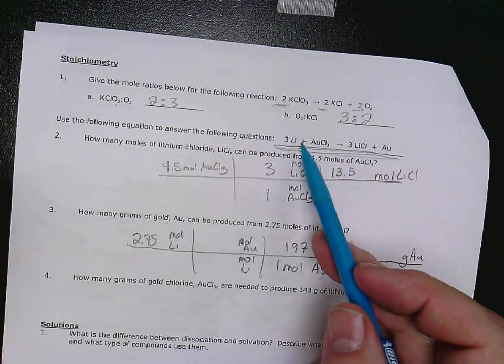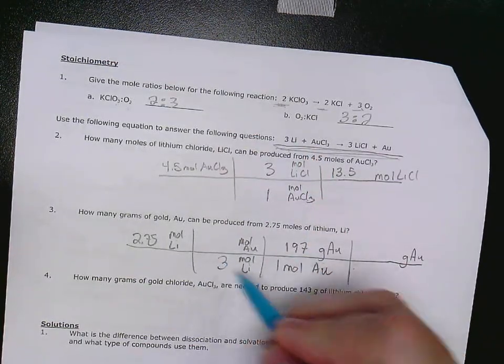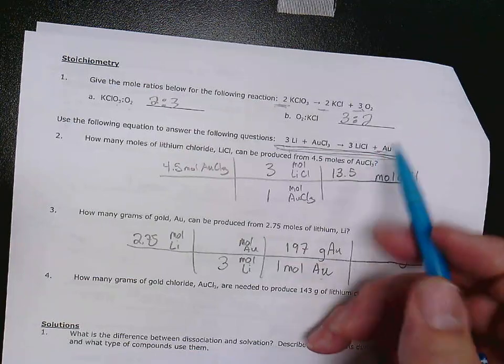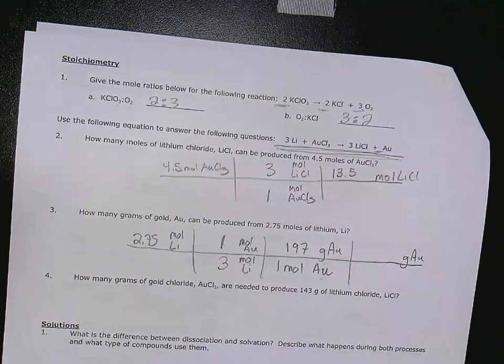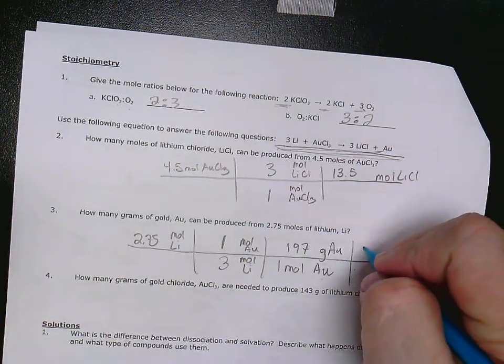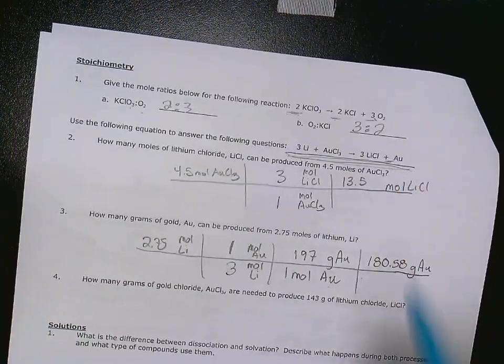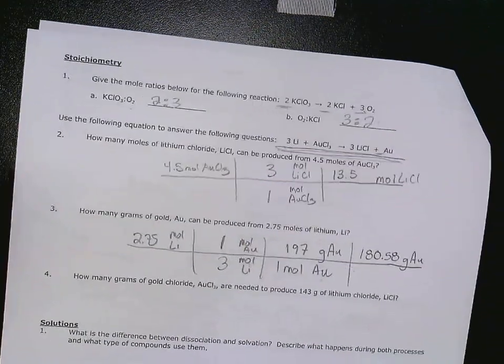And if I look at the balanced reaction, I will see that there are 3 moles of lithium right there for every 1 mole of gold right there. And now it is a math problem. 2.75 times 197, enter, divided by 3, enter. 180.58 grams. That is my answer, 180.58.